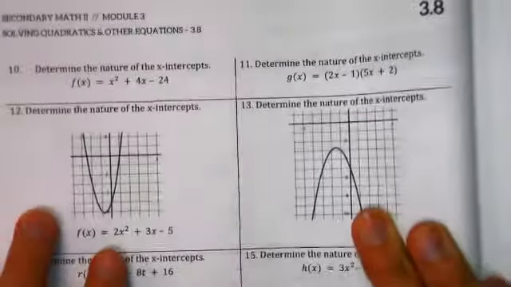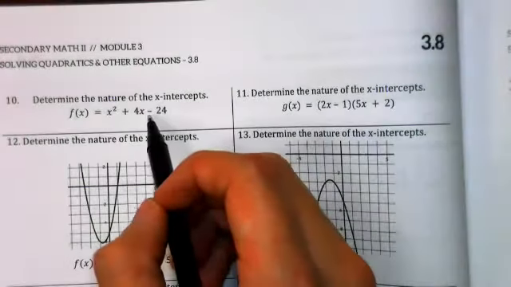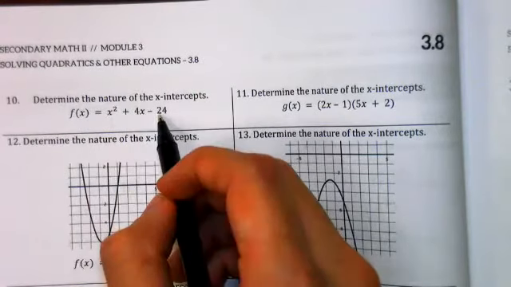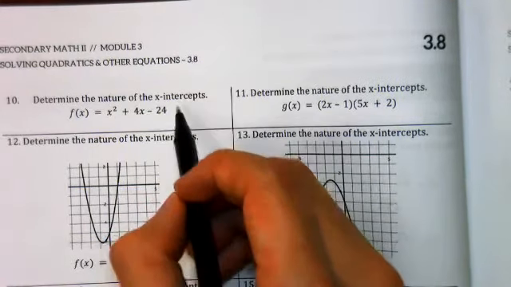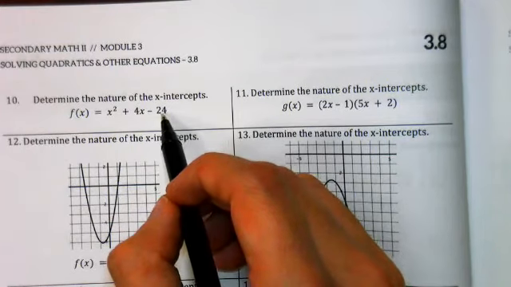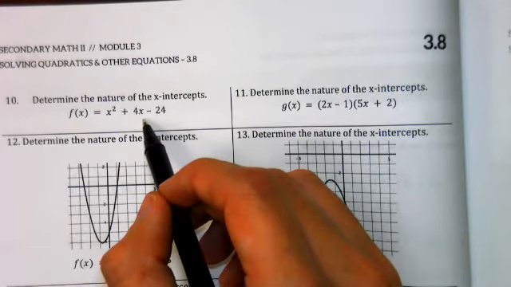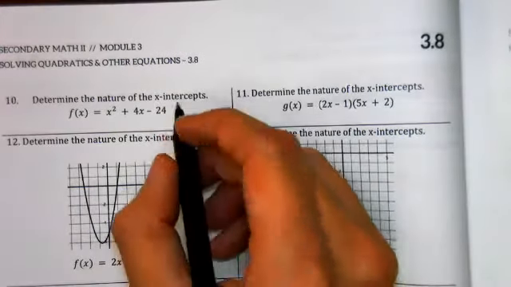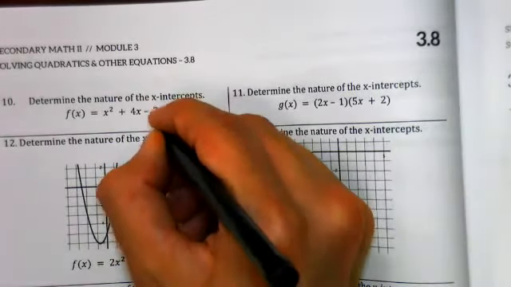Okay, let's look some more. Determine the nature of the x-intercepts. Can I factor this? 24 is 12 times 2, 4 times 6, 8 times 3. It's not factorable, which means that this is going to be irrational.